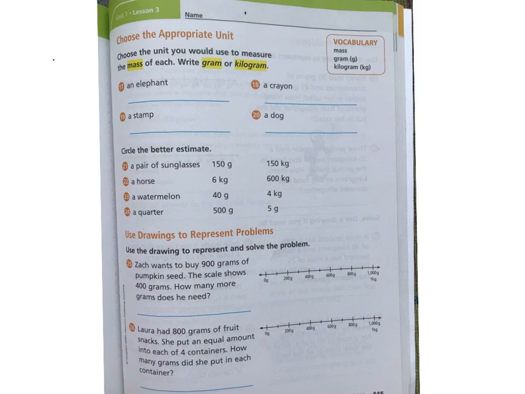So up here, gram, I'm going to tell you is like if you weighed it, it would be like a paper clip. So always remember that a gram is like a paper clip, okay? A kilogram is bigger. And the example that they give in my book, it's like a pair of shoes.